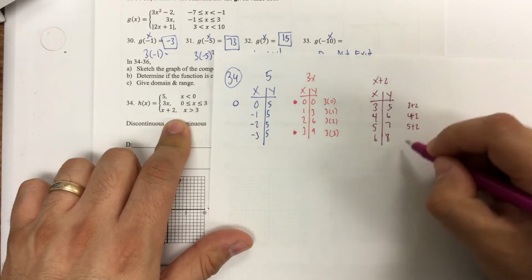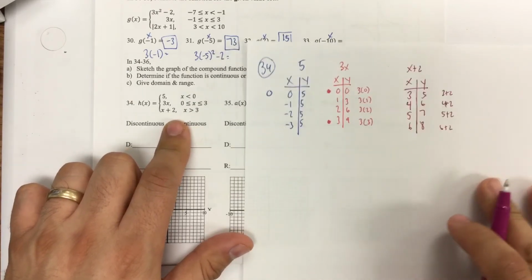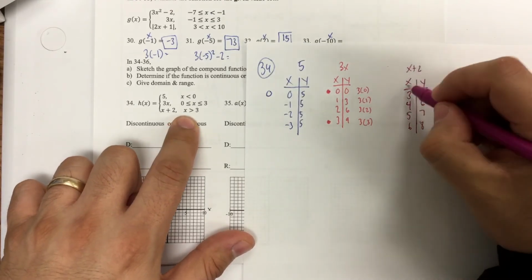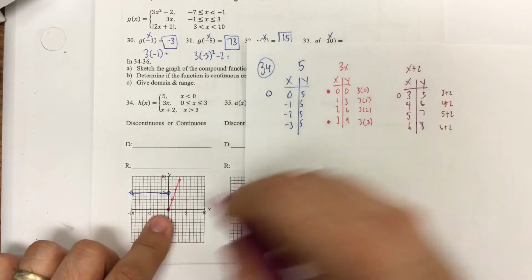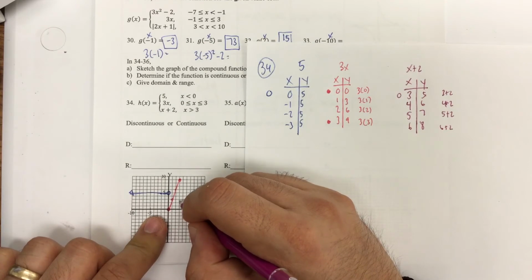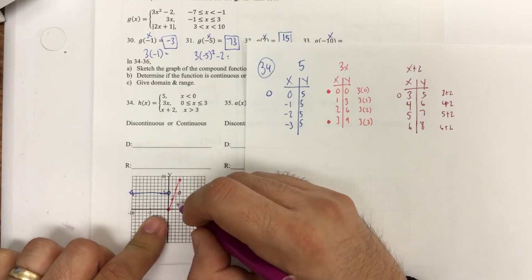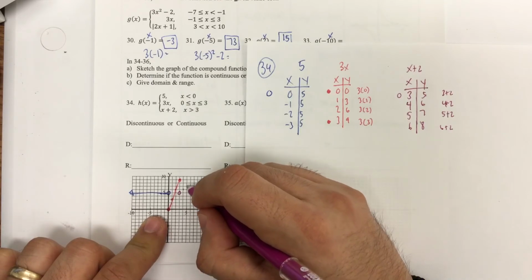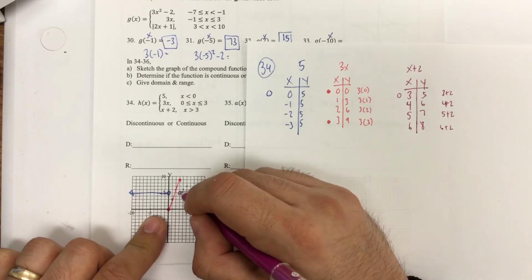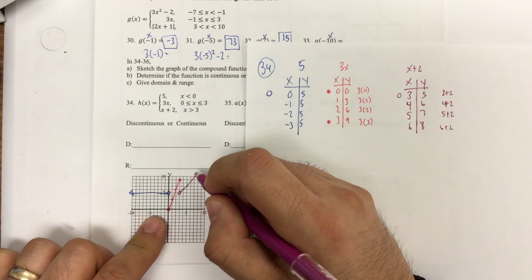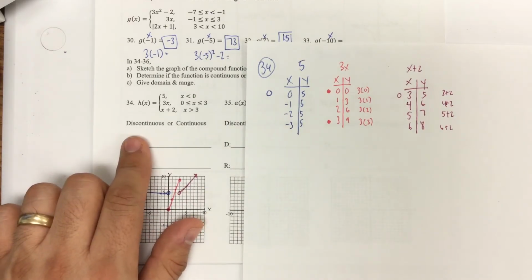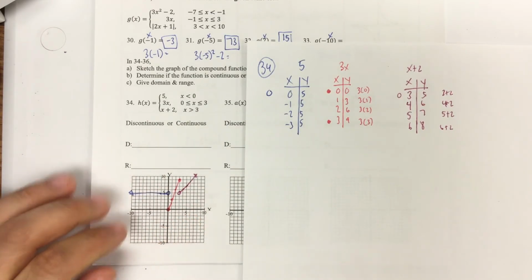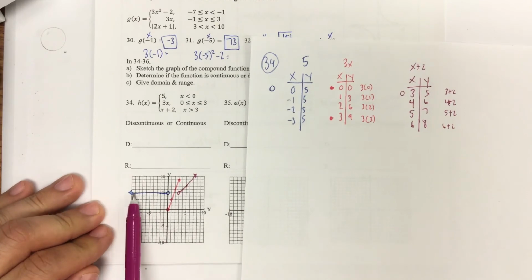This one has to be 8, and you can verify by checking it. No equal bar, so that's an open circle. So we go to 3, 5, open circle, and then we go 4, 6, 5, 7, and we can see that it is going up like that.